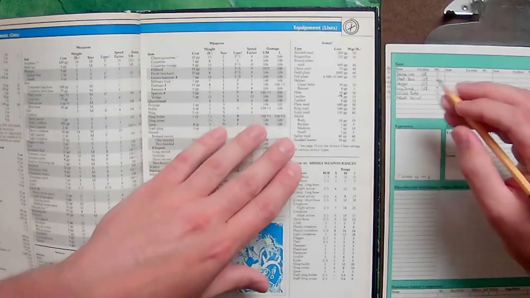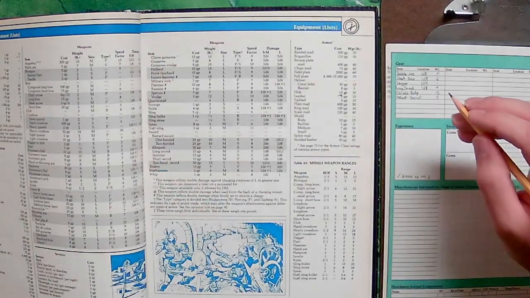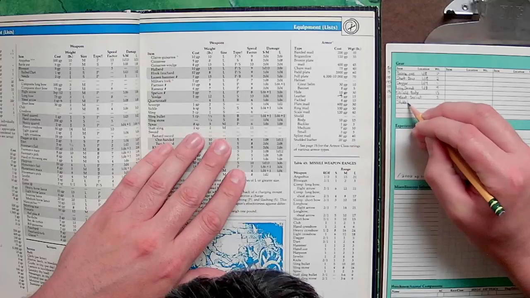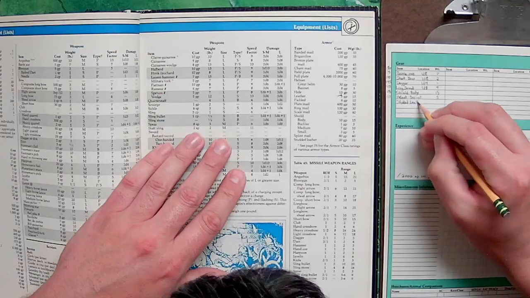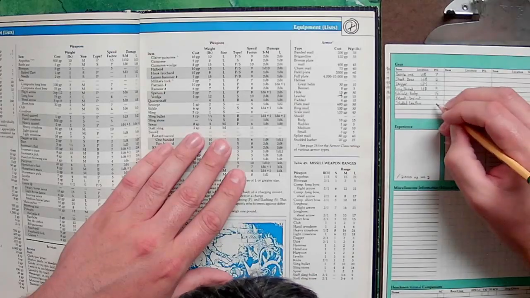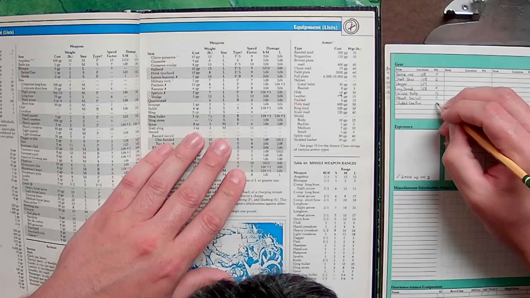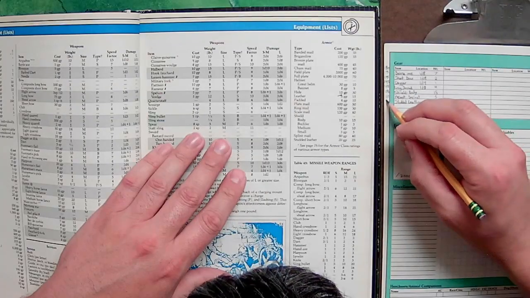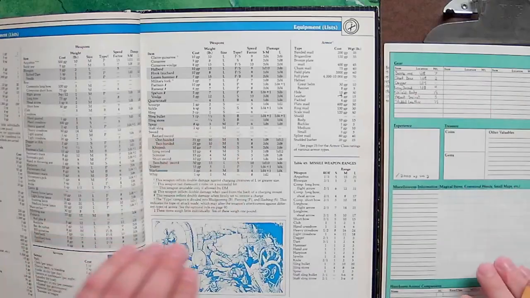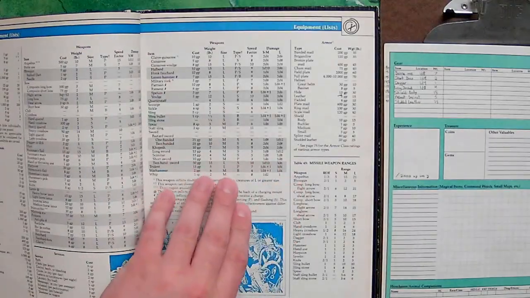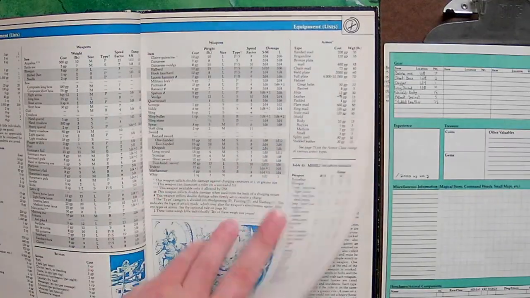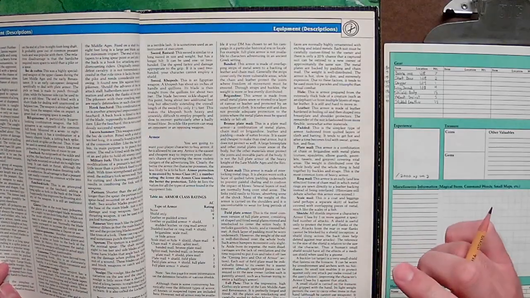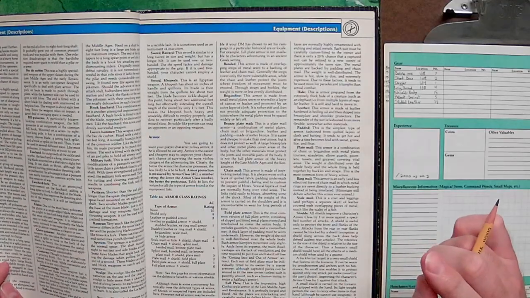I'm going to do studded leather. Then we'll fill the values in here in a second. This puts us at 25 pounds. And then that's 20 gold pieces down, so 90. It says see page 75 for the armor class ratings. Okay, 95. Shield only is AC -1.